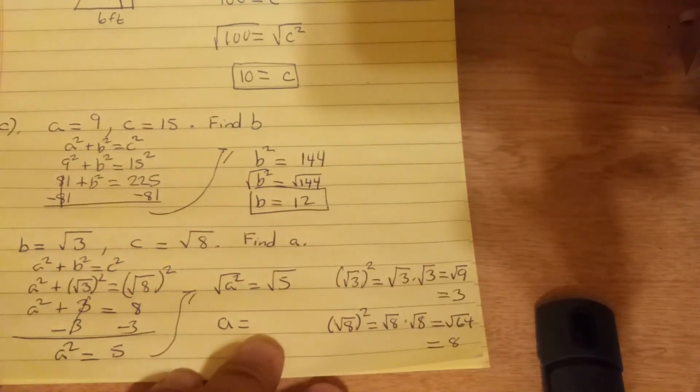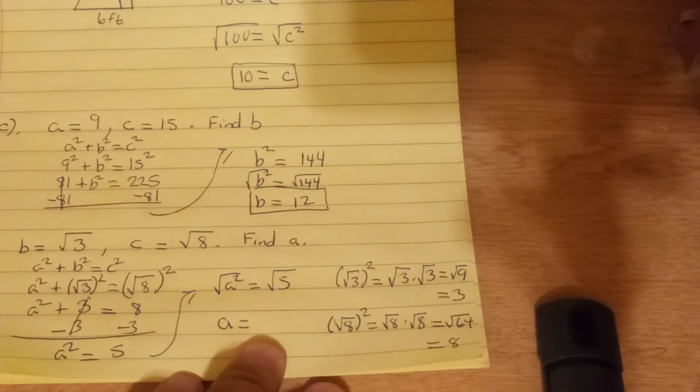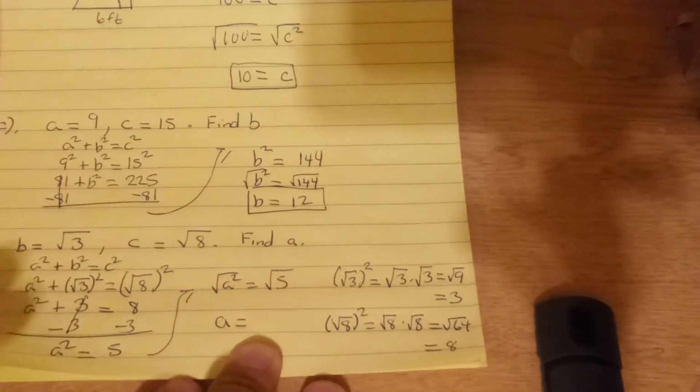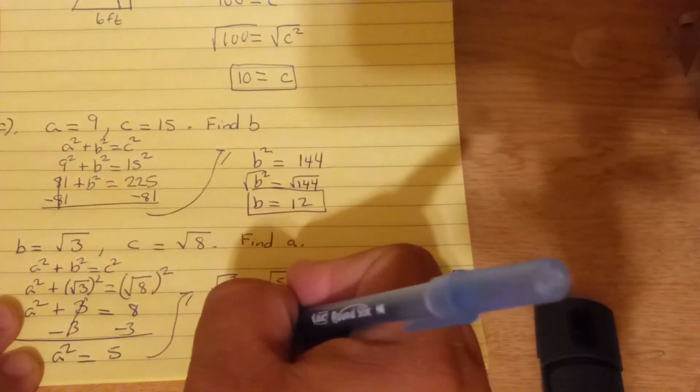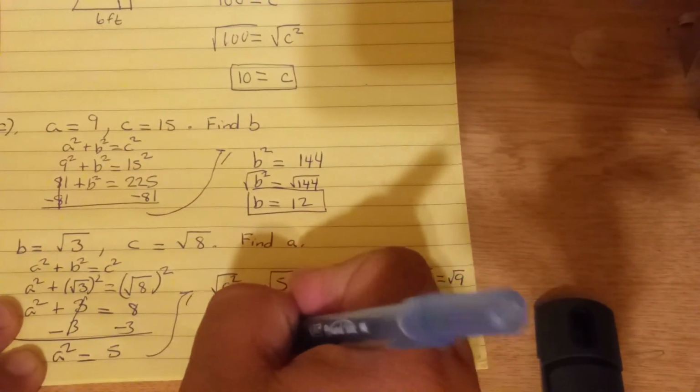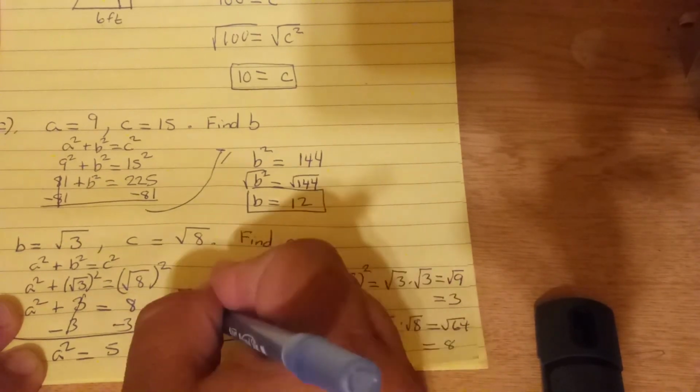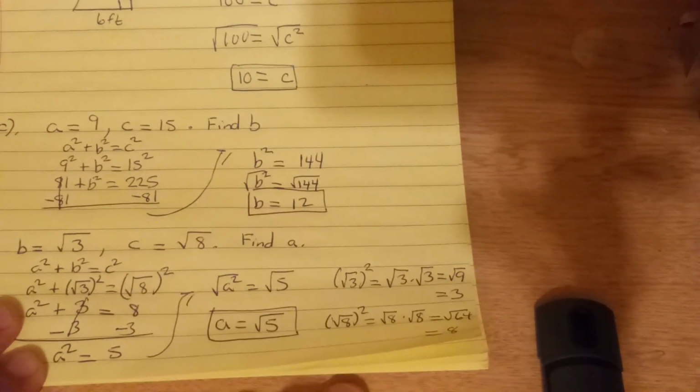Now in this particular case, they want it in exact radical form. If you read the instructions right here, they want your answer in radical form. So you're not going to use your calculators to get the square root of 5. You're simply just going to leave it as square root of 5. And that would be your answer right there.